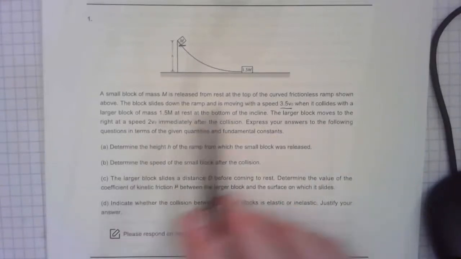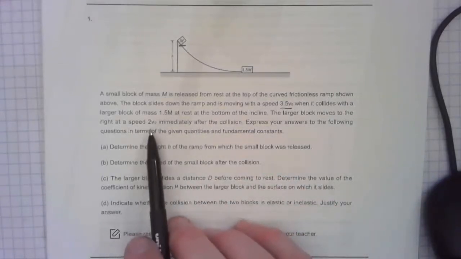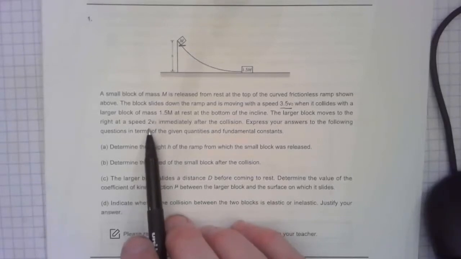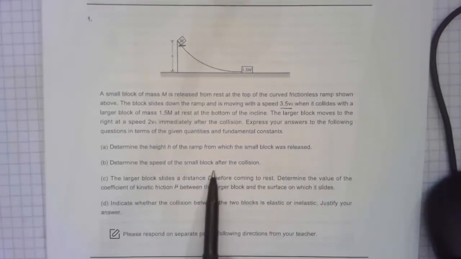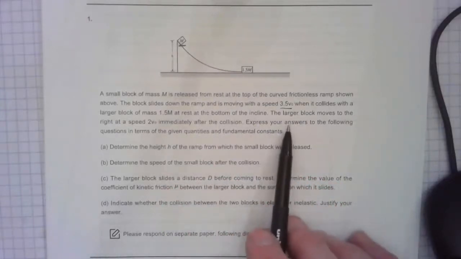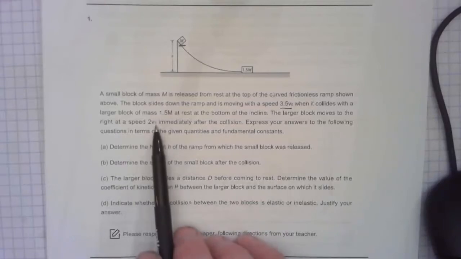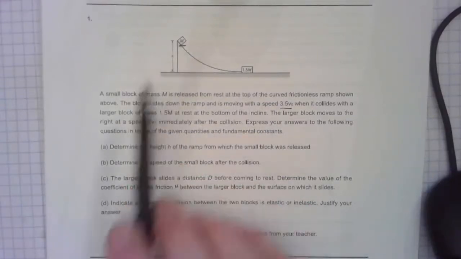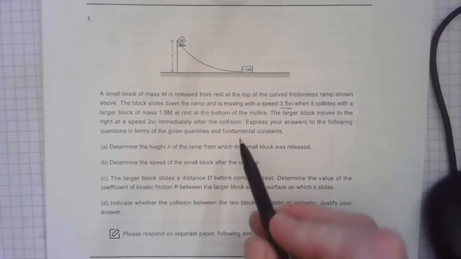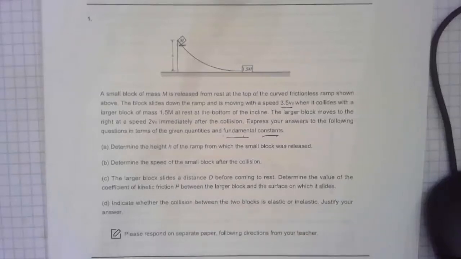The larger block, they give us a larger block speed. They don't say that the two stick together, so I'm assuming they don't. But they do give us the speed after the collision for the larger block. Yep, they're going to want the speed of the smaller block, it looks like. We'll come to that. Answer the following questions in terms of the given quantities. So the v0, the 1/2, anything that they've written down so far is perfectly fine. And of course, g and that kind of thing qualifies as a fundamental constant. So, determine the height h of the ramp.